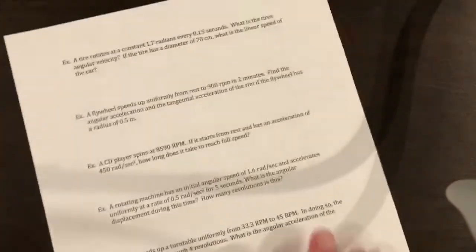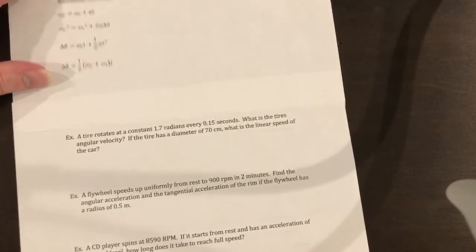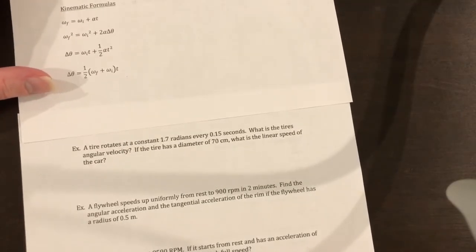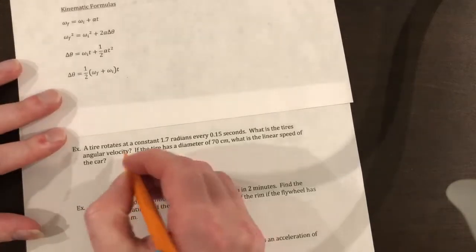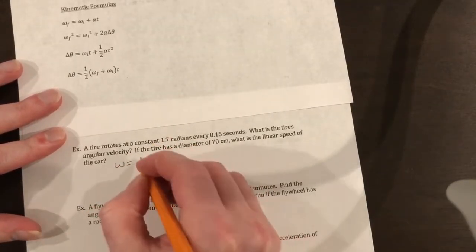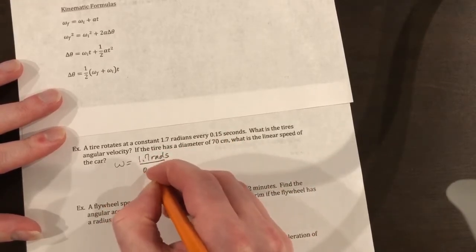So I'll leave this up here. I'll try and work them like that so we can look at them. Okay, so a tire rotates at a constant 1.7 radians for every 15 seconds. Okay, so we can get the angular velocity from that by doing radians over seconds. What is the tire's angular velocity? Okay, so omega is going to be 1.7 radians over 0.15 seconds.